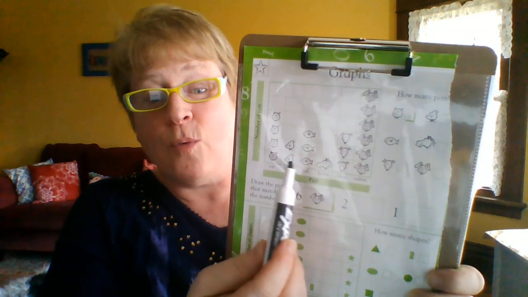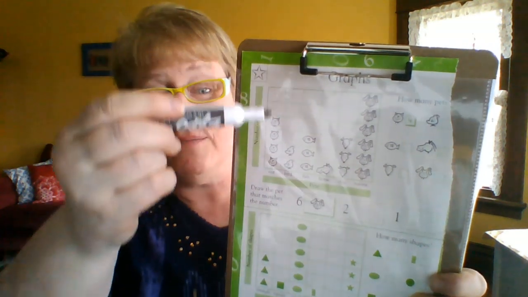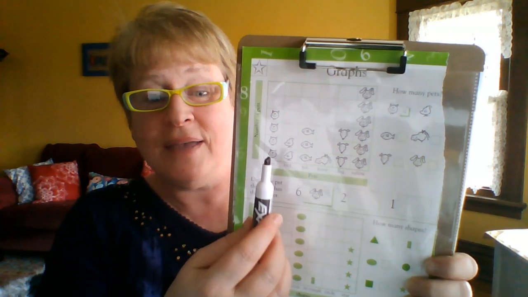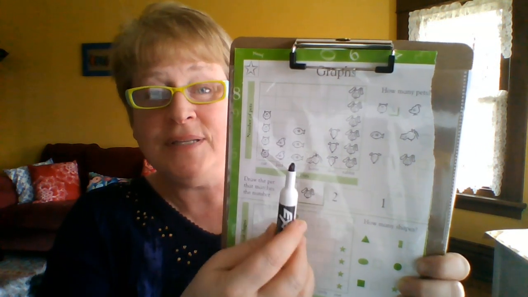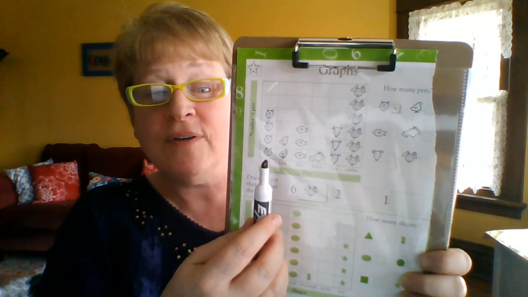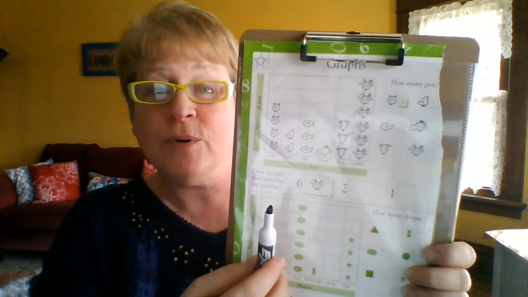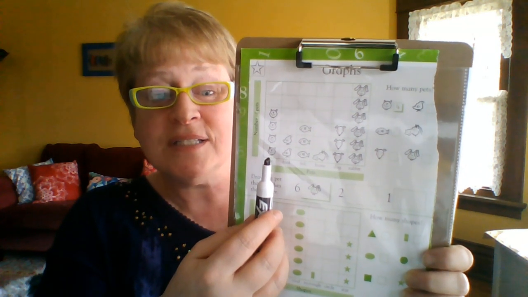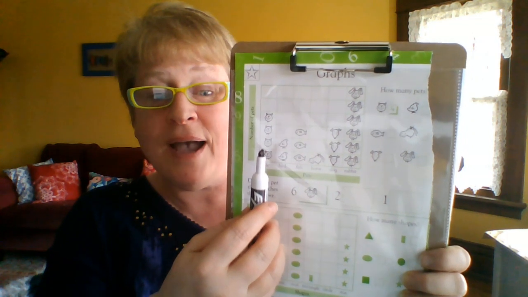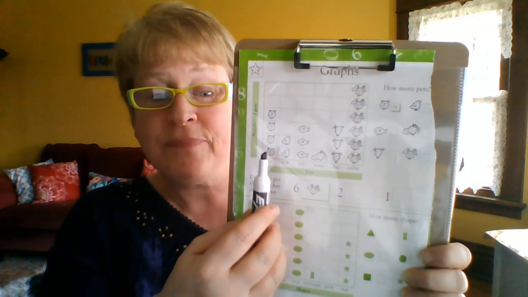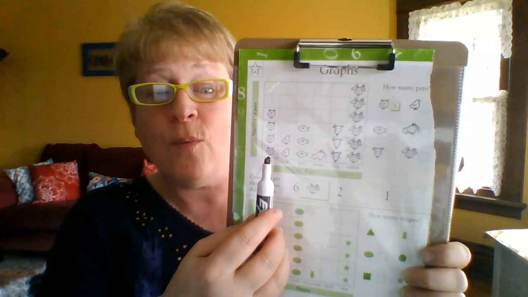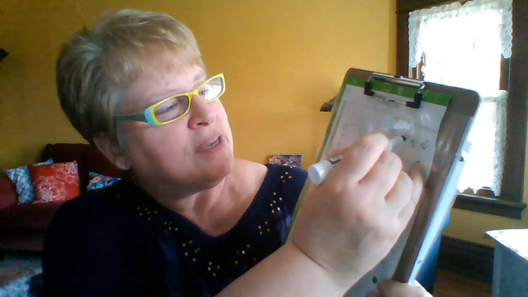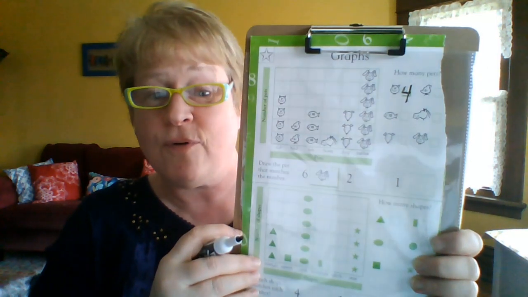Now remember, rows go across, columns go up and down. This type of graph has the same pet in each column, up and down. So we're going to count from the bottom up when we're counting the pet. The first one is a cat. So we're going to start here, and each box counts as 1. So how many cats do we count? 1, 2, 3, 4. So where it has the picture of the cats, we write the number 4.